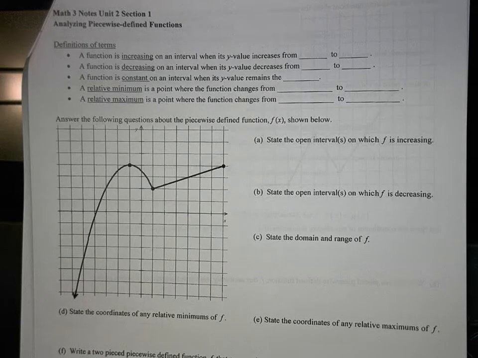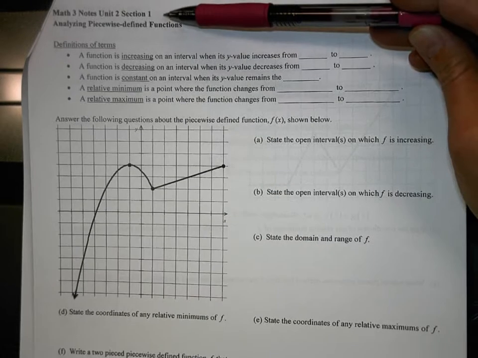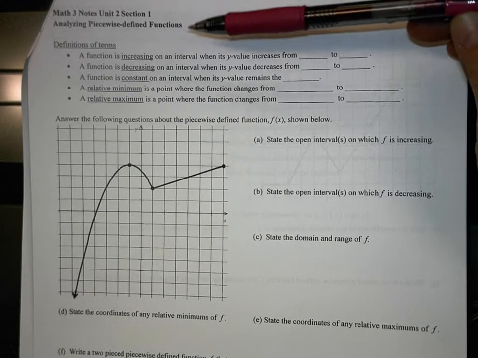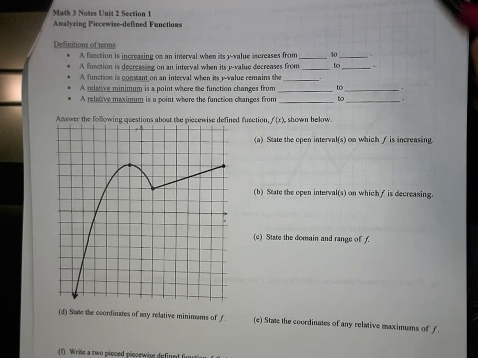Math 3, Unit 2, Section 1. So today we're going to be talking more about piecewise defined functions. So we started looking at this in Unit 1. Remember, we have different graphs on one graph, or different functions on one graph.